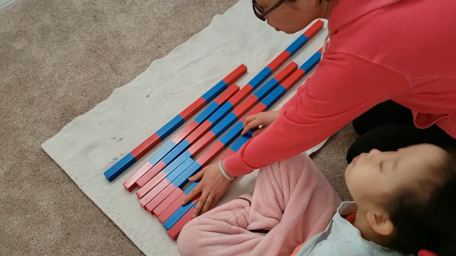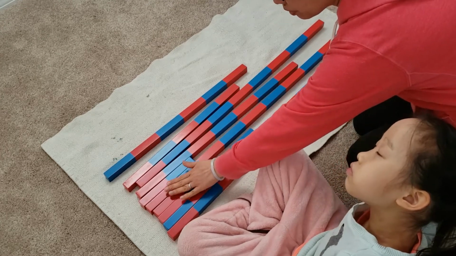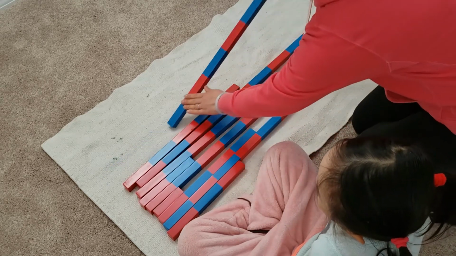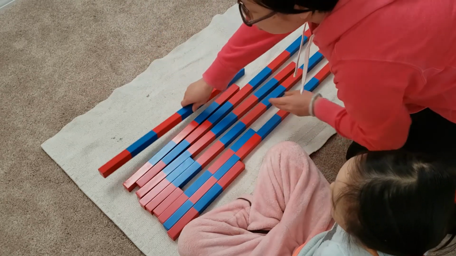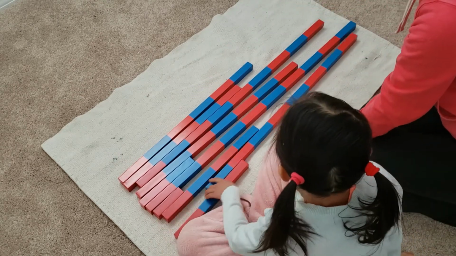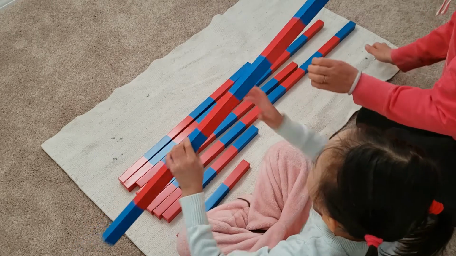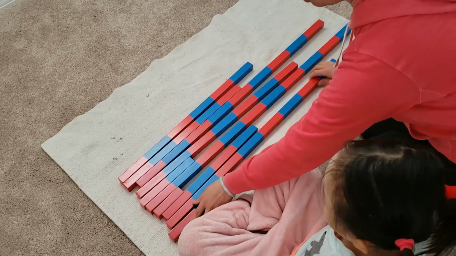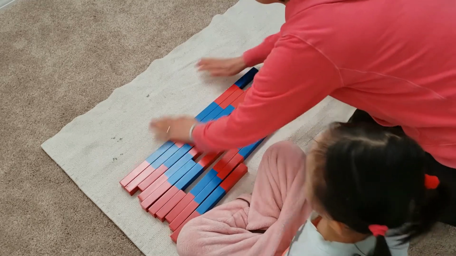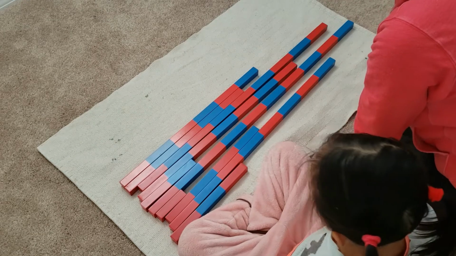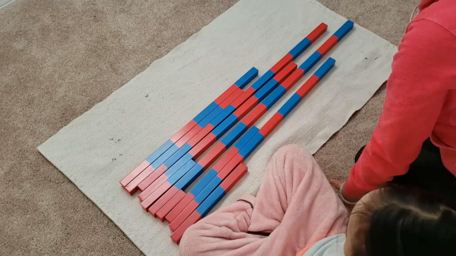Chloe, we are going to make sure that the red end of each rod is on the left side, okay? So we're going to flip this one over. Can you flip this one over? Okay. Now, Chloe, we're going to start from the longest one. Can you find the longest one? This one. Okay, let's pick it up.